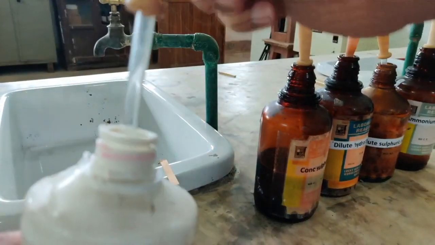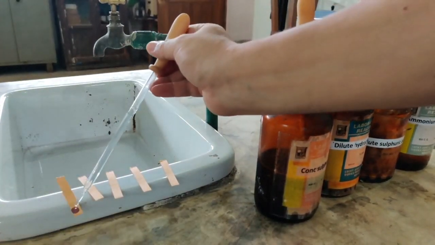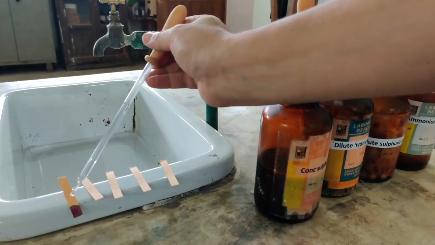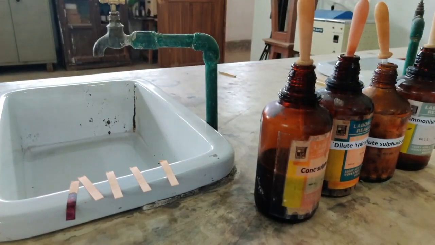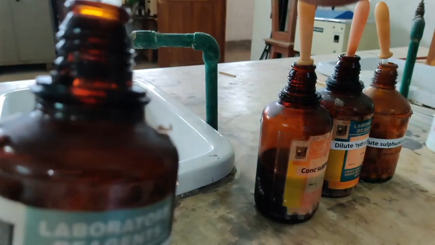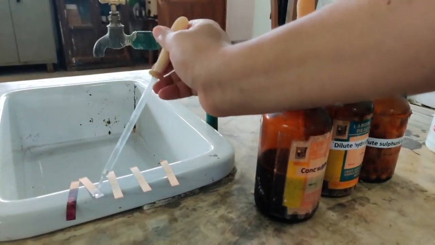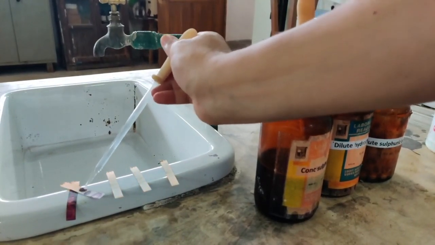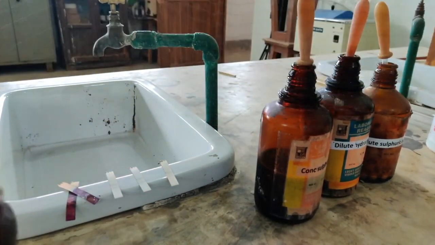Let us see what happens when I use sodium hydroxide solution. Let me use just a few drops. Here it is. So on the first universal indicator paper I have used sodium hydroxide. Now on the second paper I am going to drop ammonium hydroxide. So let us see what happens when I drop ammonium hydroxide. Here you are, 1, 2, 3, ammonium hydroxide.